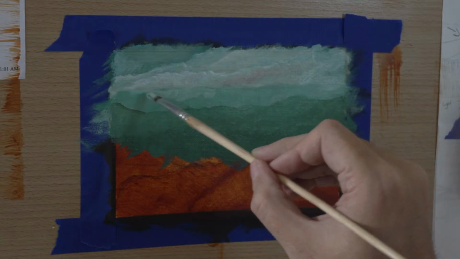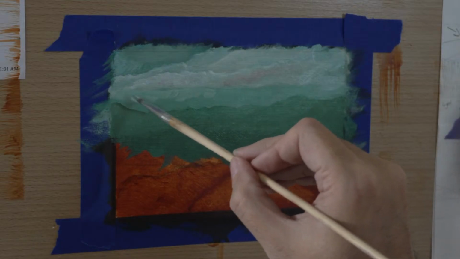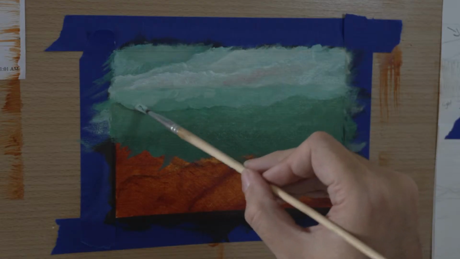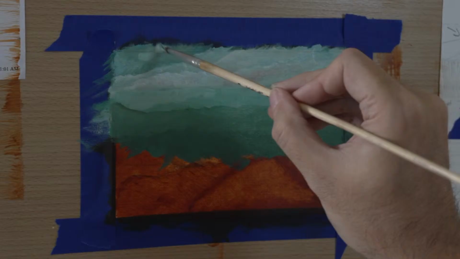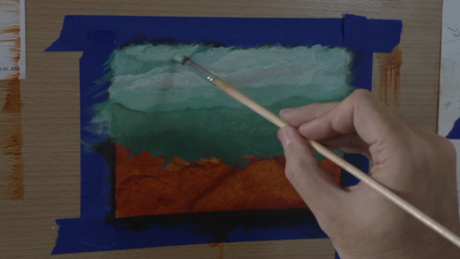Using these more gray colors on my brush here to move some of that green that we had a moment ago, and letting this add some whimsy, maybe up here a little bit too, to let some green into this part as well.